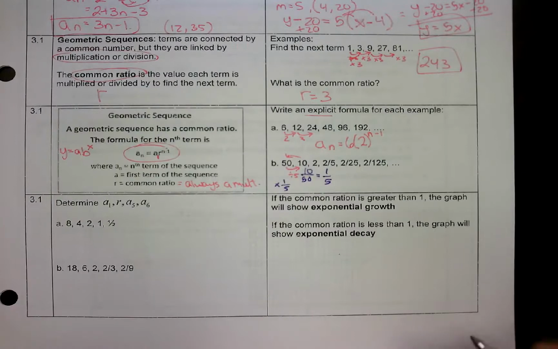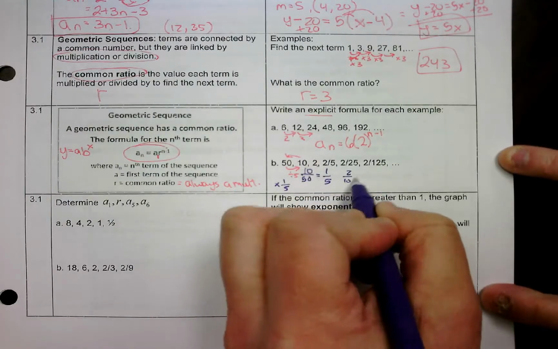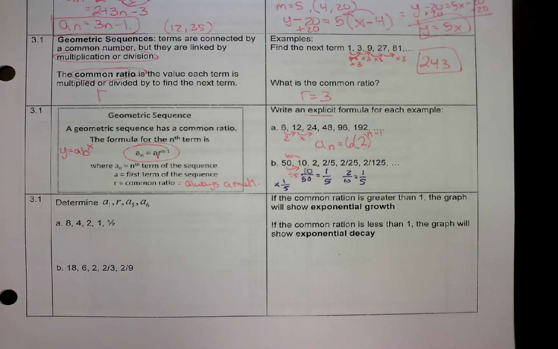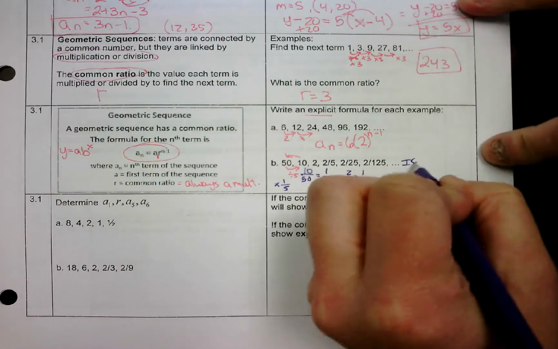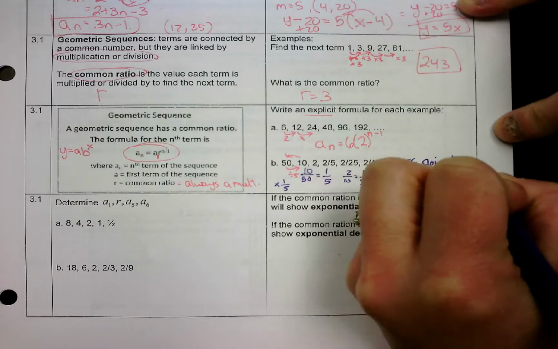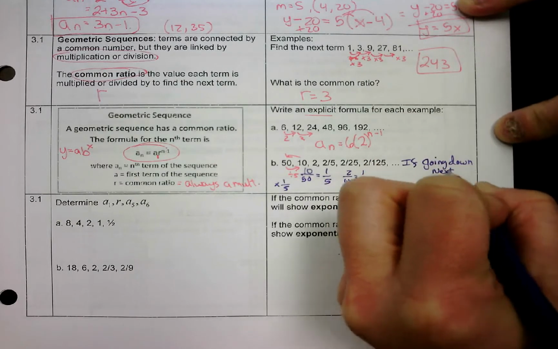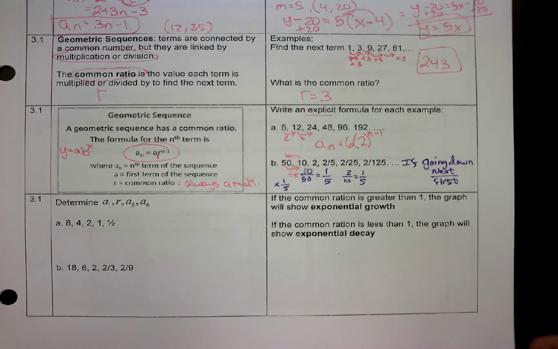Same thing if I take 2 divided by 10, work backwards, 1/5. That will help you if it's decreasing. If it's going down, divide the next term by the first one, because that will give you the multiplication. We want multiplication, not division.